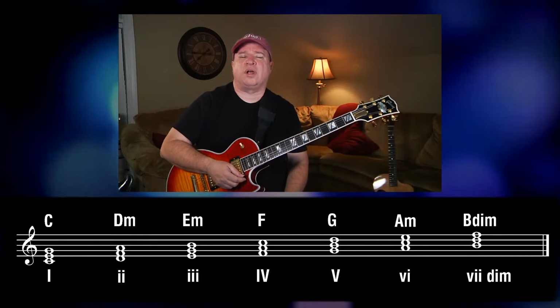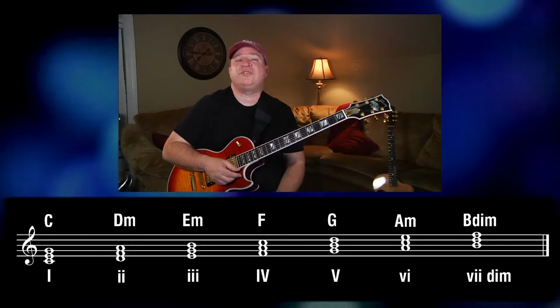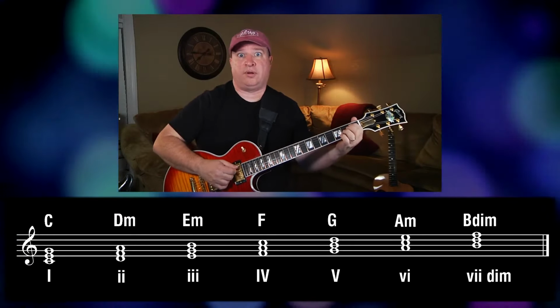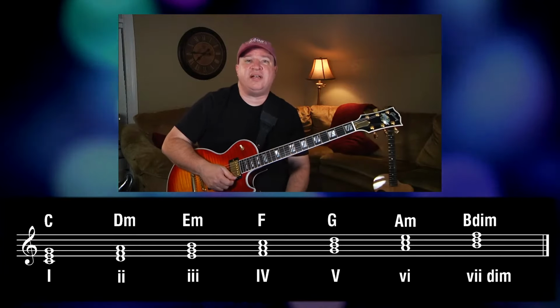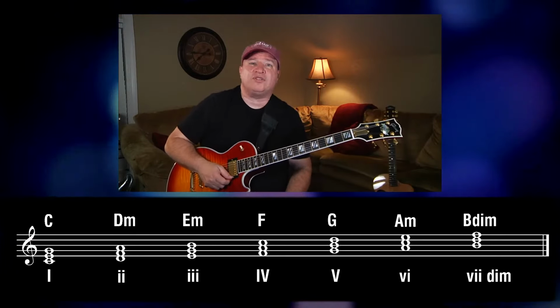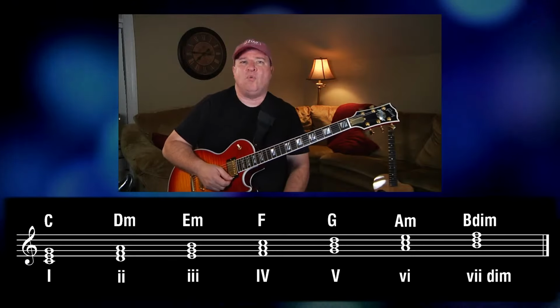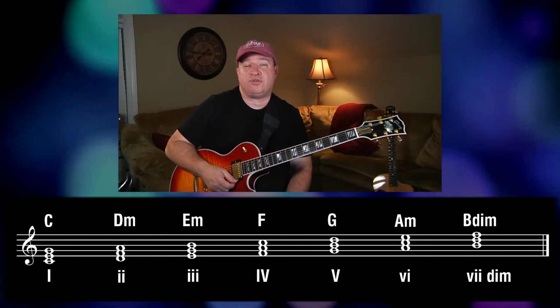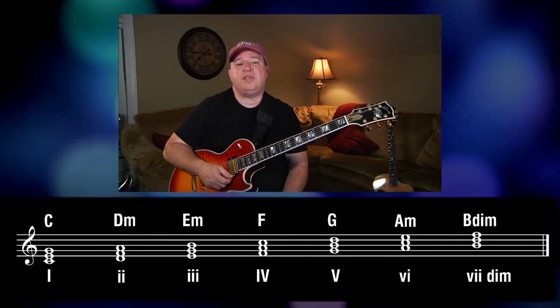It just doesn't work, okay? I end up with a lot of F majors and G majors, but I do end up with quite a few A minors because the 6th step is minor. So just look at that pattern. 1, 4, and 5 are major. 2, 3, and 6 end up being minor triads. 7 ends up being diminished.